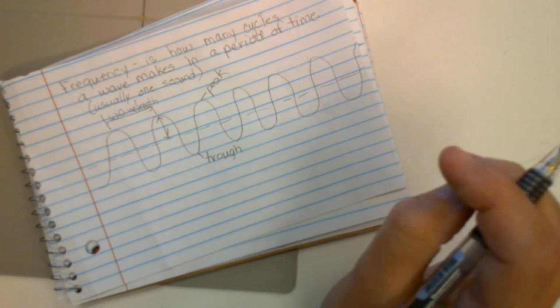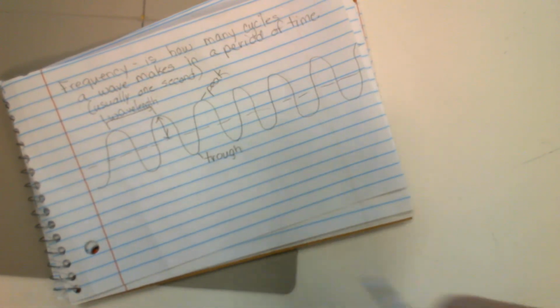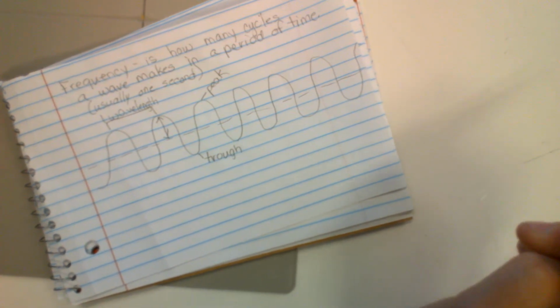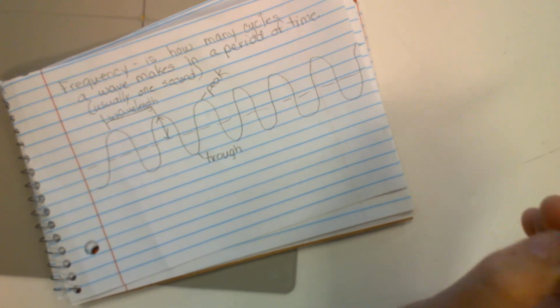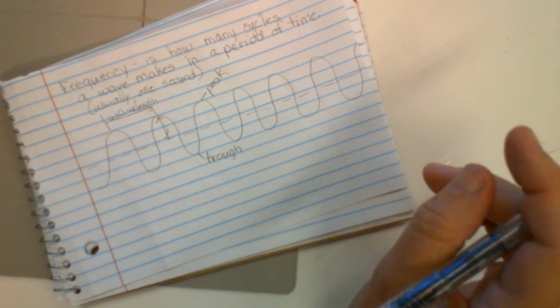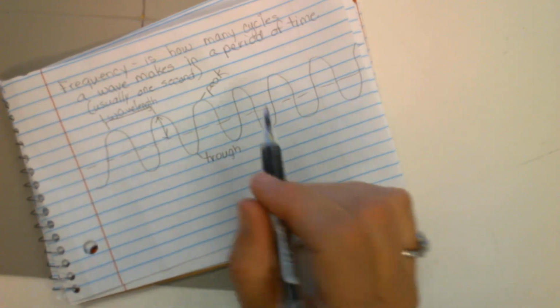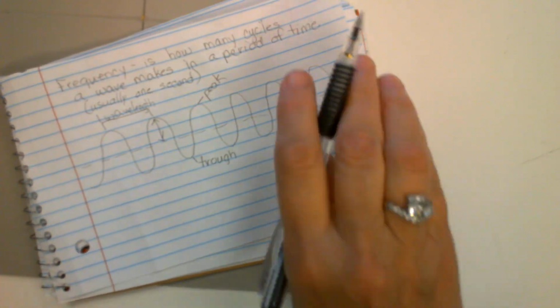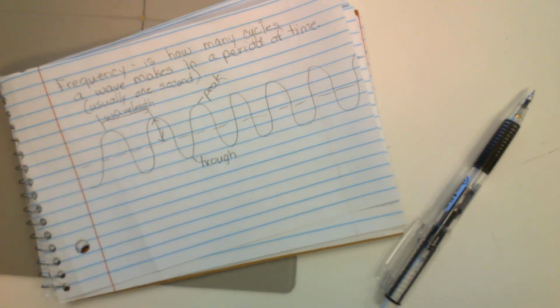Okay, and so this is a high frequency wave. The first one we had was a low frequency wave. And it says a high frequency wave, the arm would go up and down very fast. Low frequency, your arm would go up and down very slow. Okay, so now it's time to watch the video that I have attached with this.